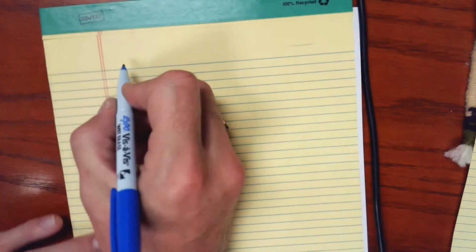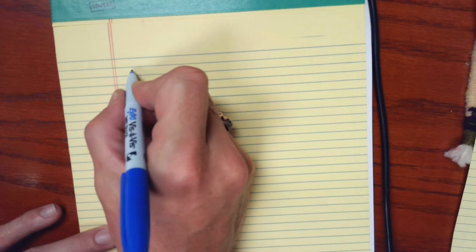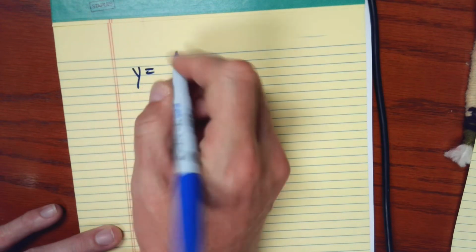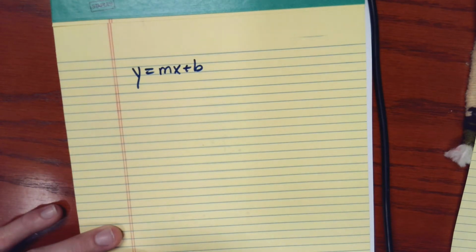Welcome back. Let's look at some strategies for graphing linear functions. Oftentimes when people think about linear functions or equations for lines, they think of the slope-intercept form. So that's when we see y equals mx plus b. This is probably familiar to a lot of people.